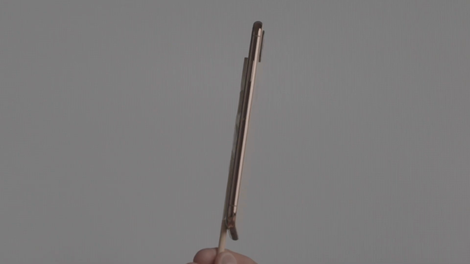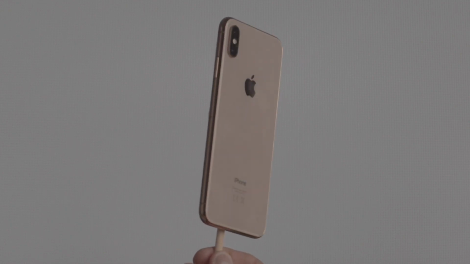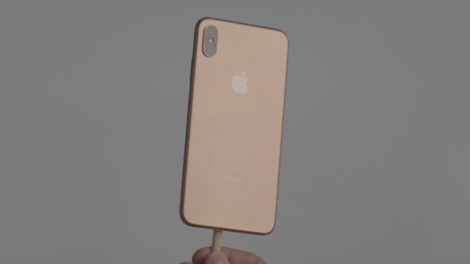And then the next shot we have here is the rotating phone, and the whole iPhone is in frame here. So this was done literally using a stick and just rotating the phone.